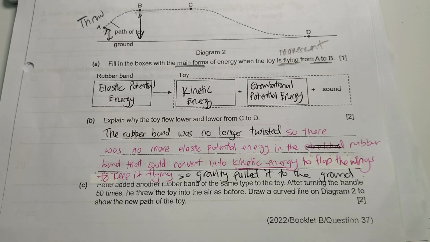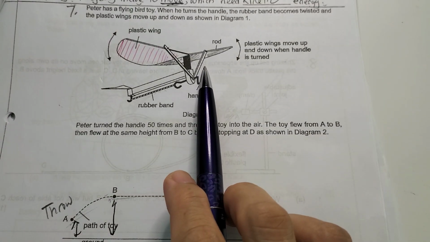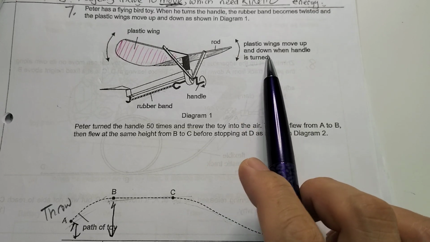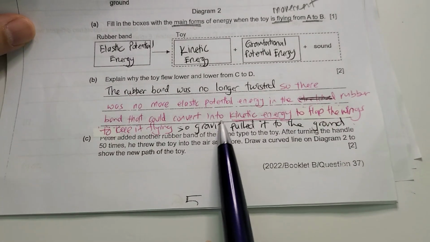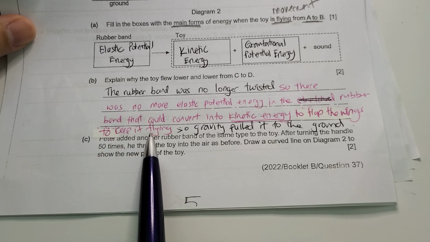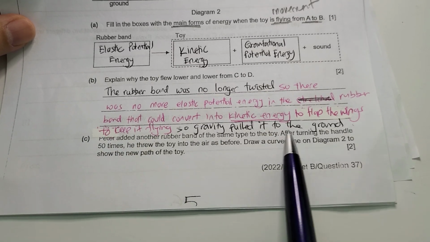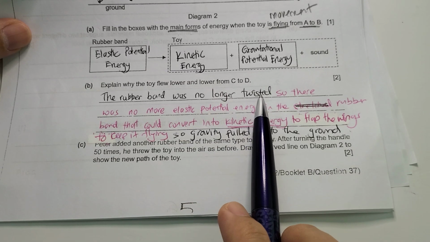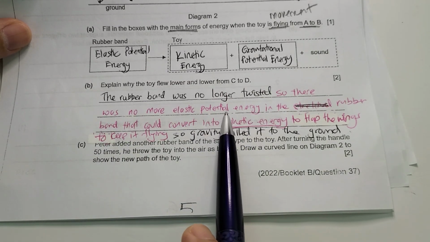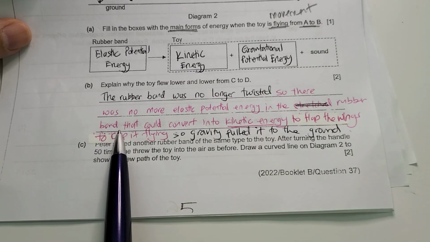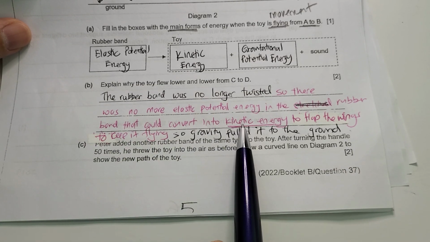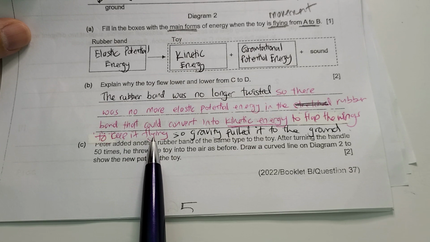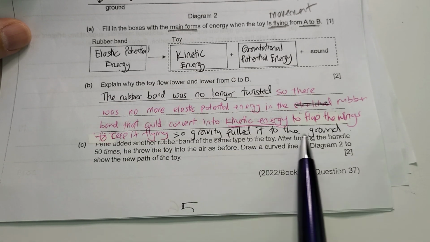Because you need to have flapping wings for it to fly. Plastic wings move up and down. But when it's no longer flapping, it could not keep flying. So gravity pulled it to the ground. I repeat, the rubber band was no longer twisted, so there was no more elastic potential energy in the rubber band that could convert into kinetic energy to flap the wings to keep it flying. So gravity pulled it to the ground.